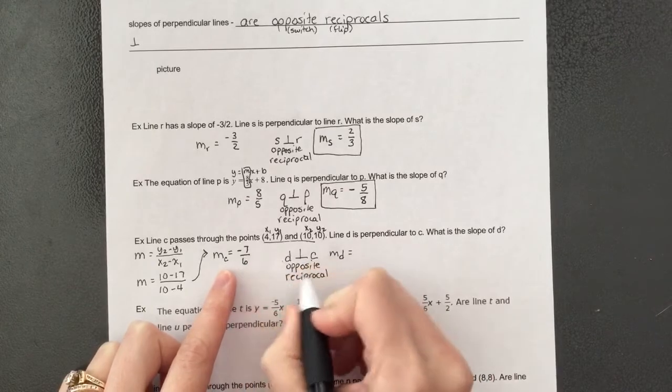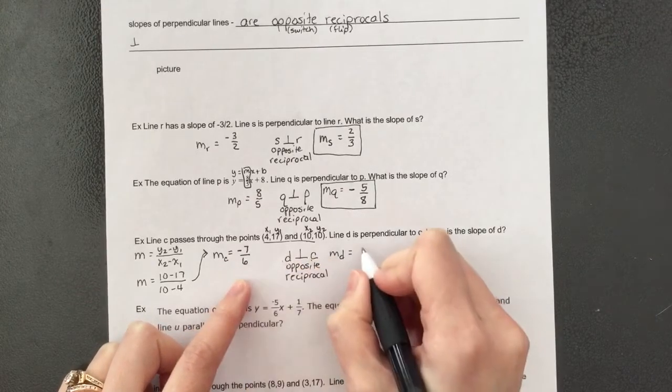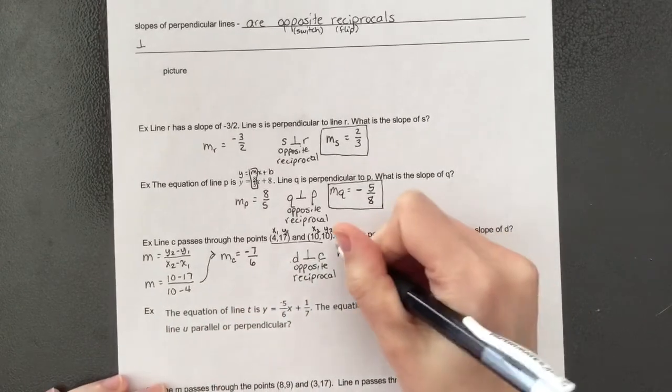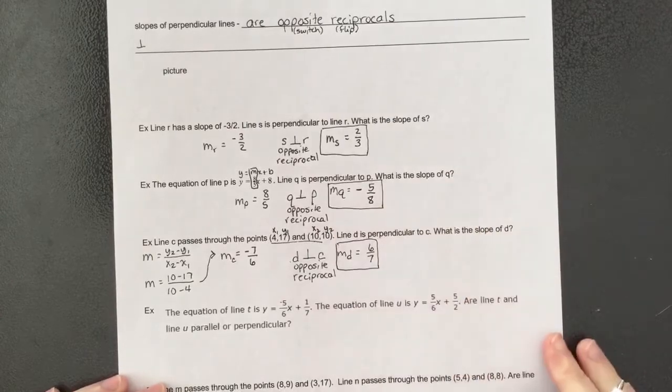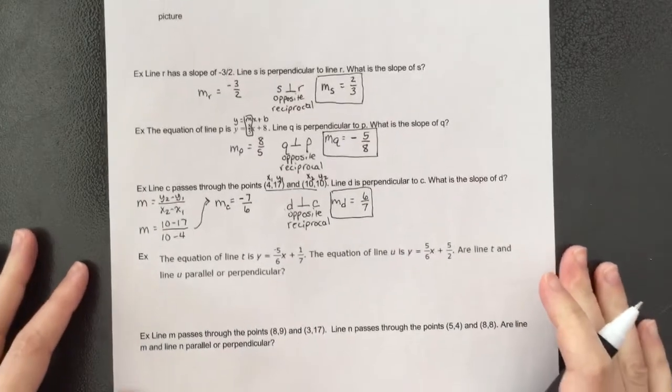So the opposite of a negative is going to be a positive. The reciprocal of 7/6 is going to be 6/7. Okay, so that's going to be my slope for line D. You could also have problems where they start mixing stuff together.